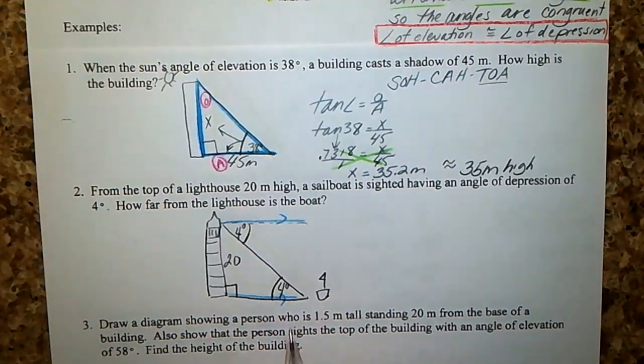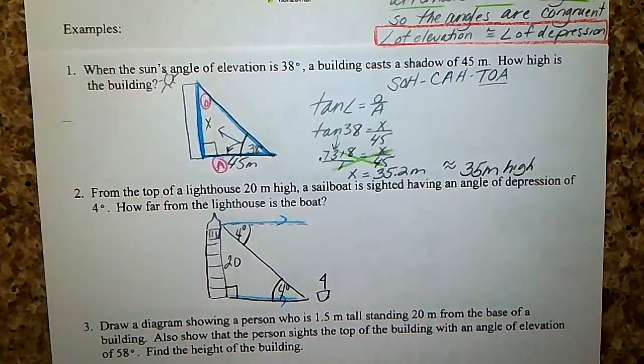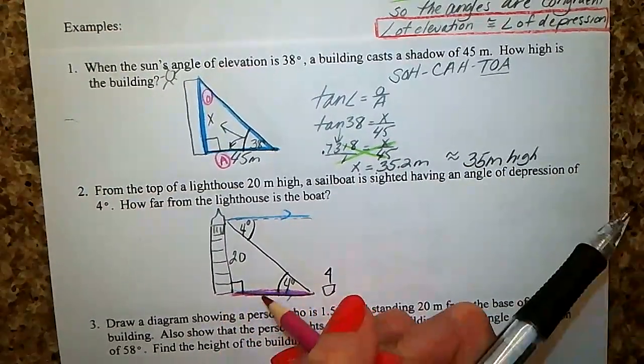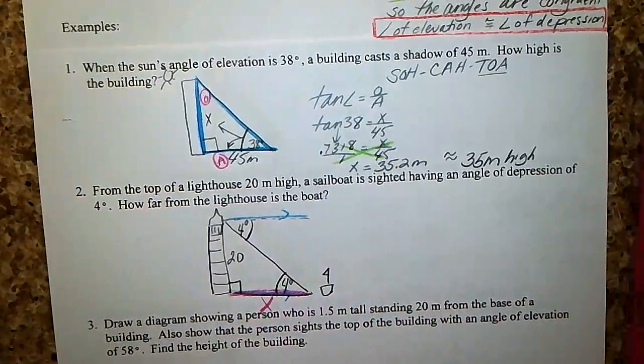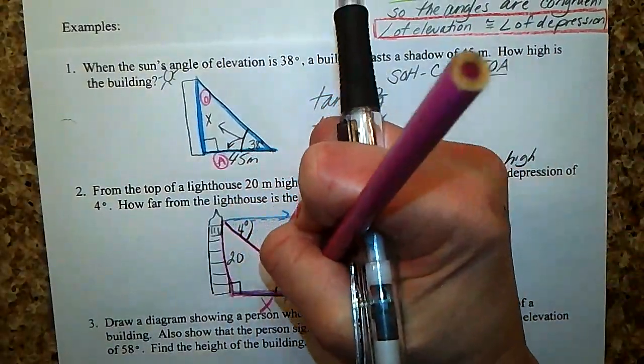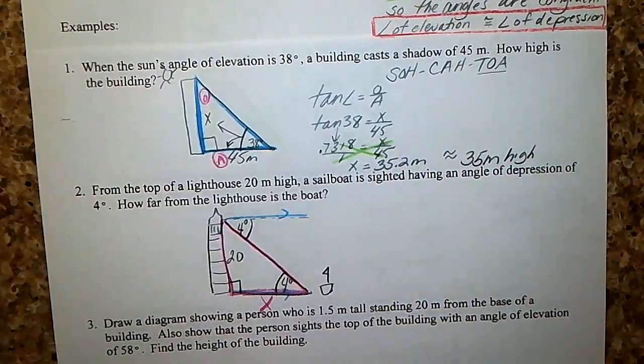Now the question asks us, how far from the lighthouse is the boat? So that means we want this distance right here. How far from the lighthouse is the boat? So I'm going to put that as my x value. That's what I'm looking for. So we're going to focus on this right triangle right in here. That's what we're going to focus on.